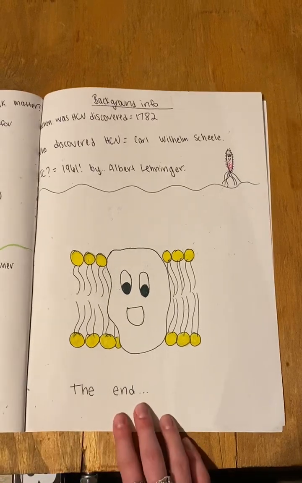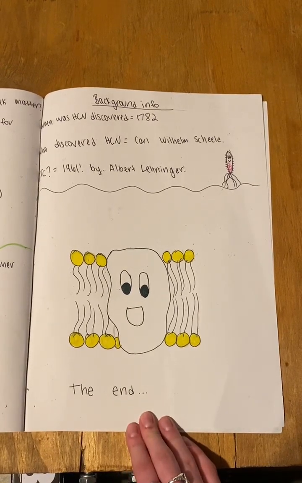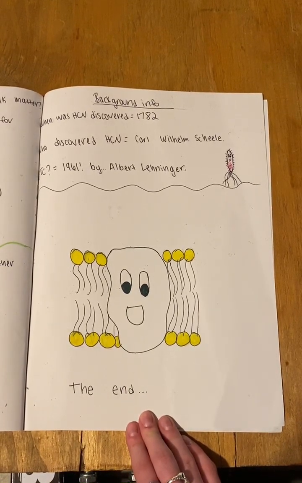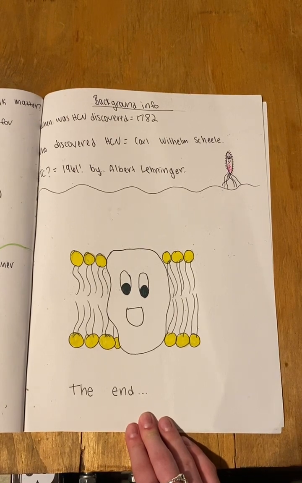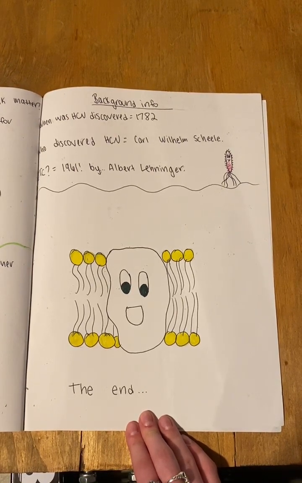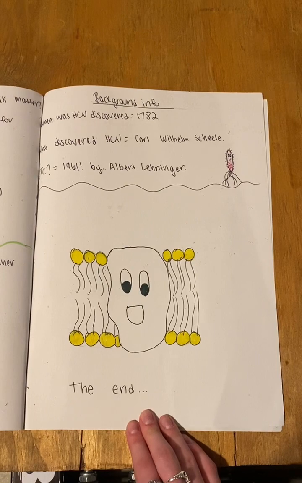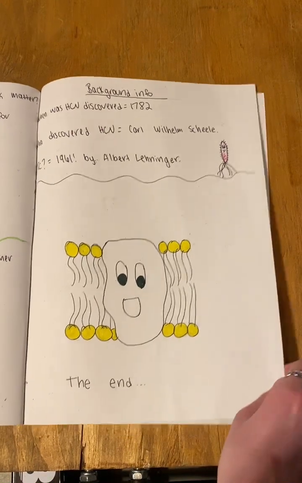In this little background information, hydrogen cyanide was discovered in 1782 by Carl Wilhelm Scheele, and the electron transport chain in 1961 by Albert Linder. The end.